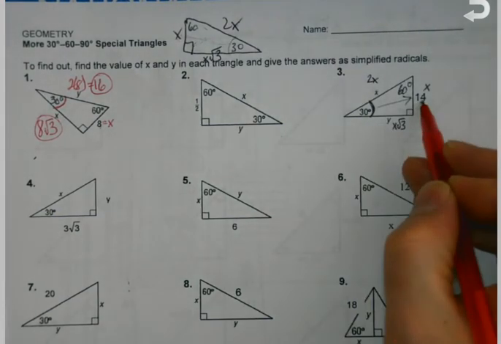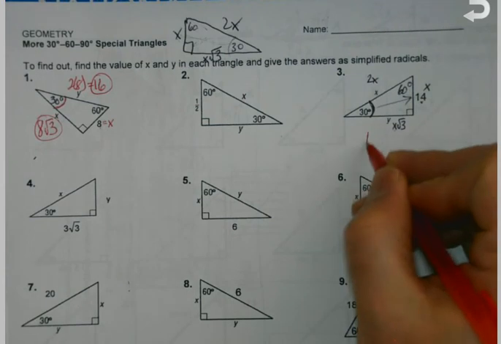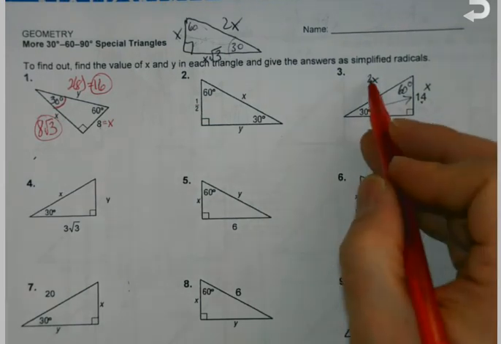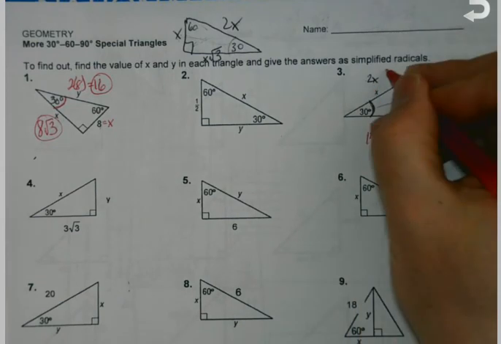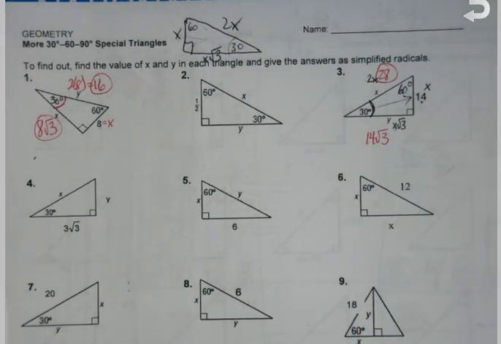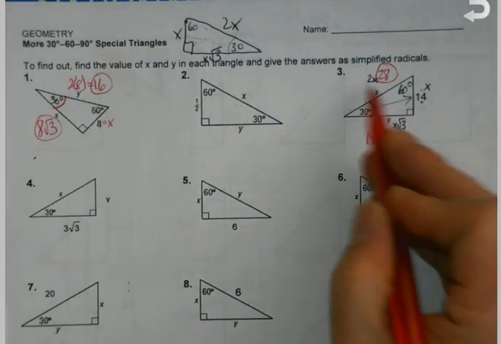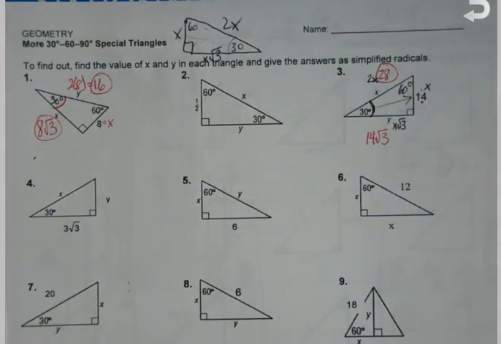If this is x, square root of 3, and this is 2x, 2 times 14. It's one of those patterns you just have to get used to. And if it takes writing the pattern on your triangle before you get the numbers in, not a bad idea. Now, are you always going to be given that one? No, of course not.